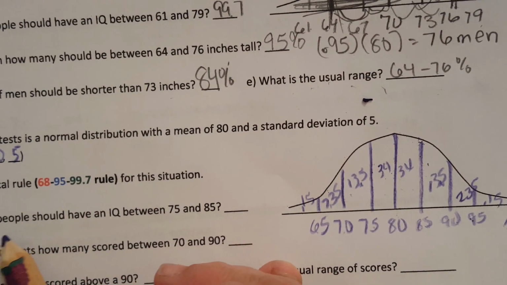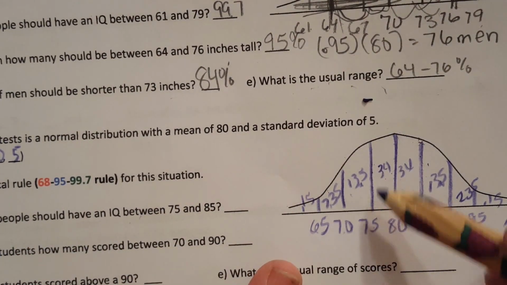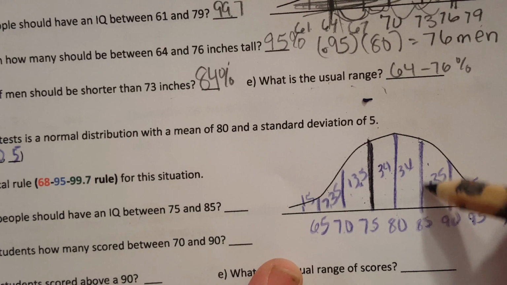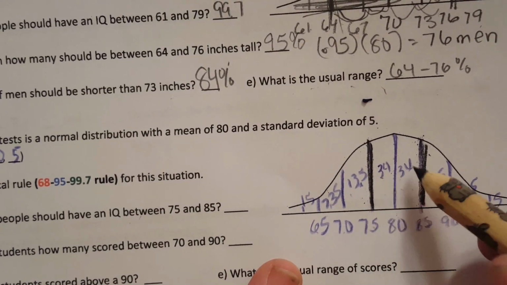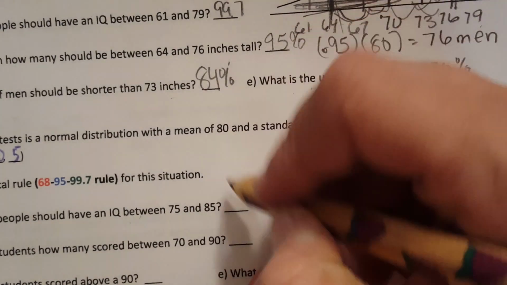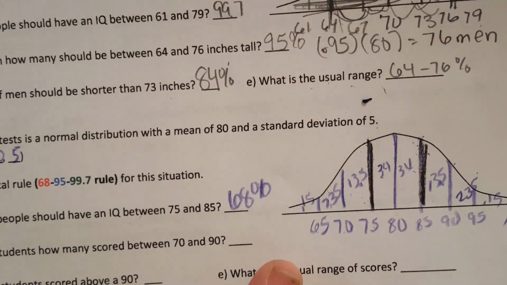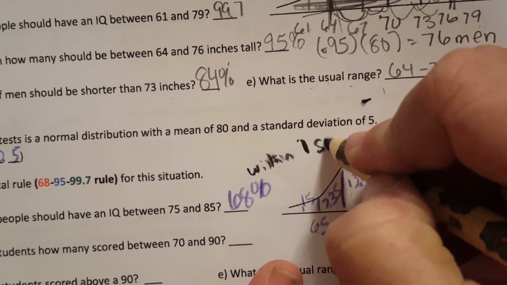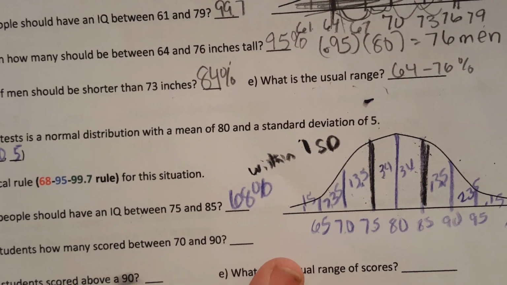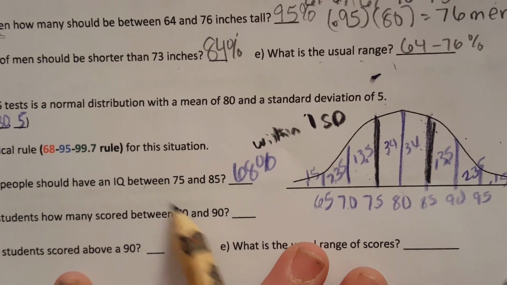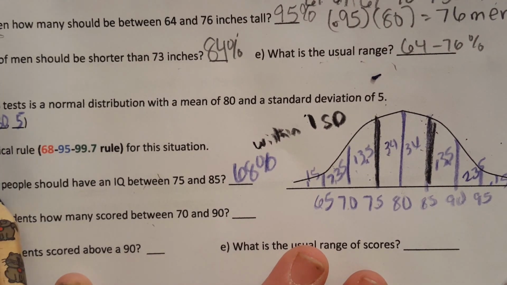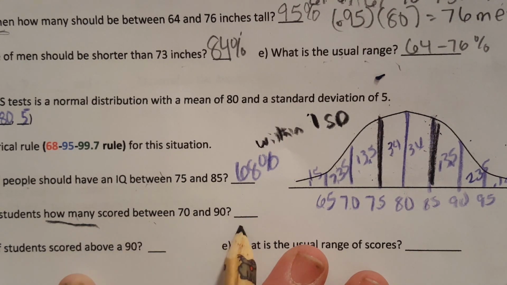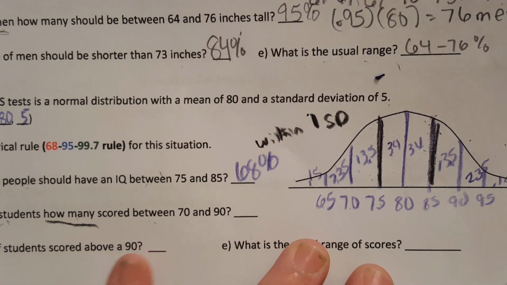What percent of people should have a score between 75 and 85? That's one standard deviation, so that would be 68%. And you can think of that within one standard deviation. In a group of 30 students, how many students scored? The difference between these two is this says what percent, and this says how many. This one wants a percentage. This one wants you to take the percentage and find out the number of students.